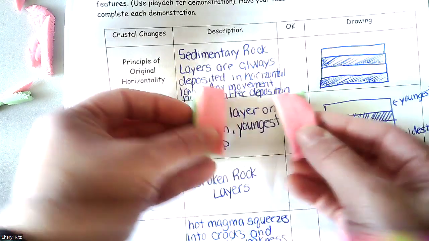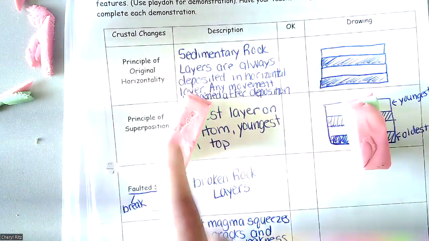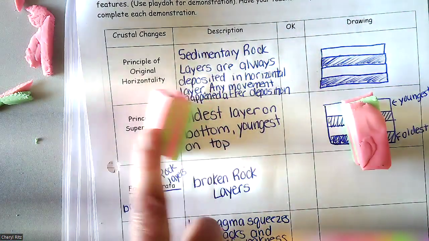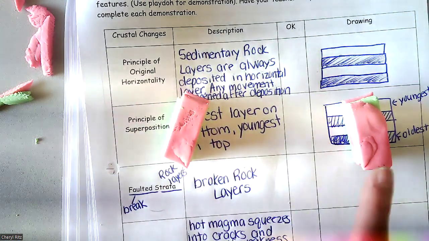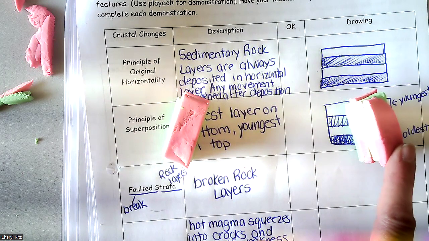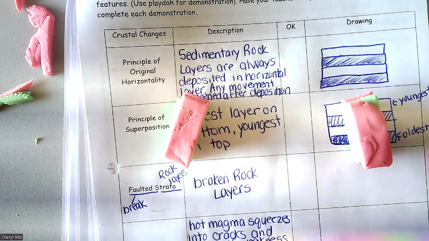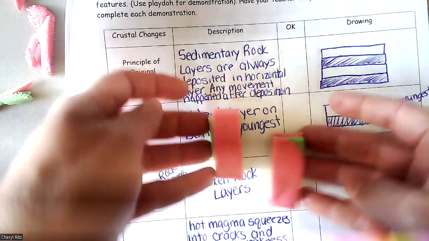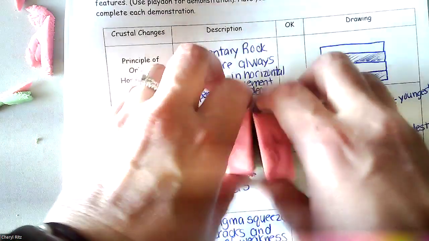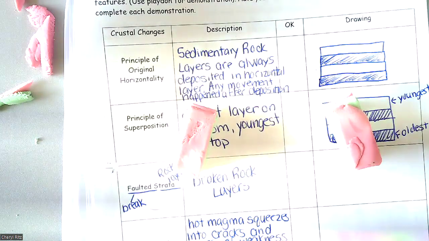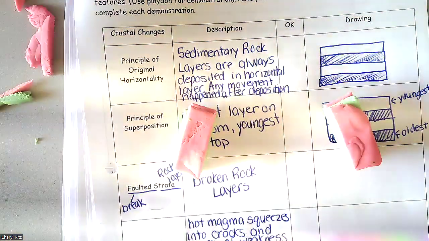Well, this is part of what Alfred Wegener noticed. He was over here in South America and he's like, look, green, pink, green, pink. Then he went over to Africa and he's like, look, green, pink, green, pink. He's like, I wonder if those green, pink layers would match up if I push them back together. And that's exactly what he found, that the rock layers matched up in age and type.